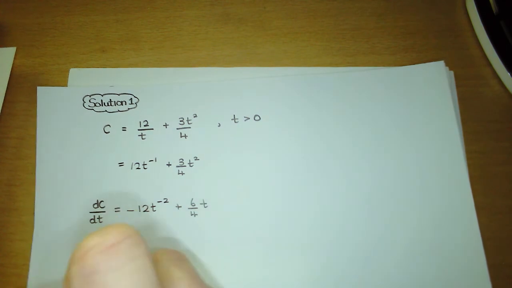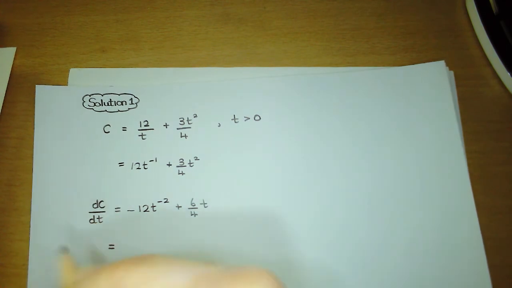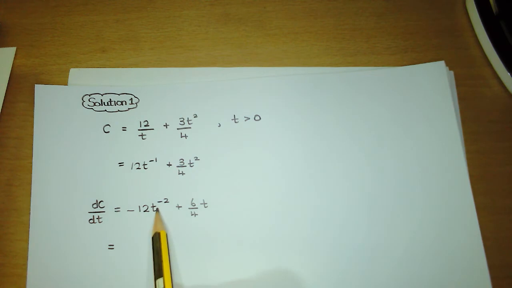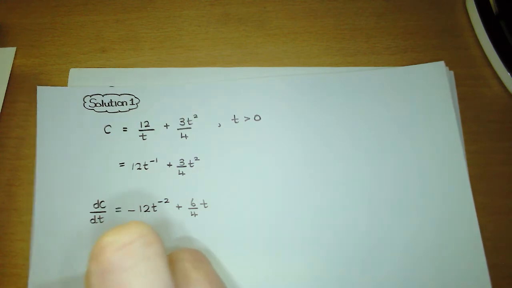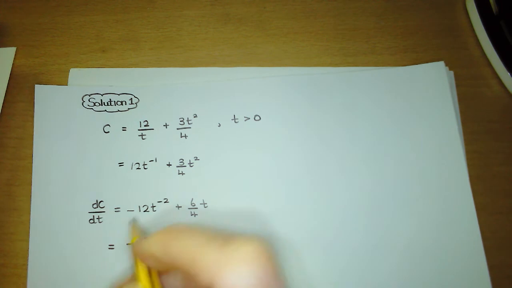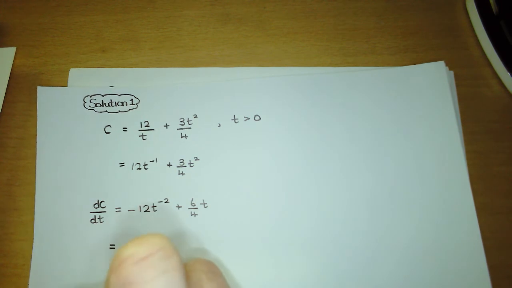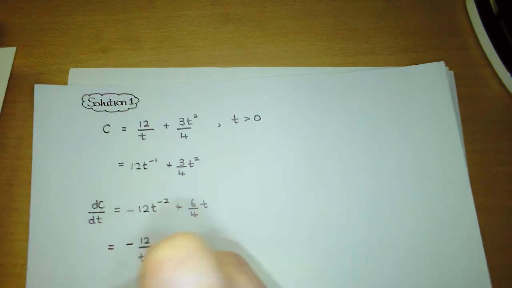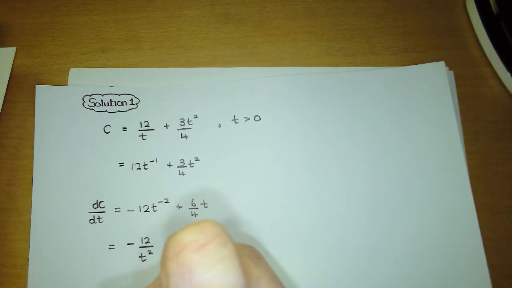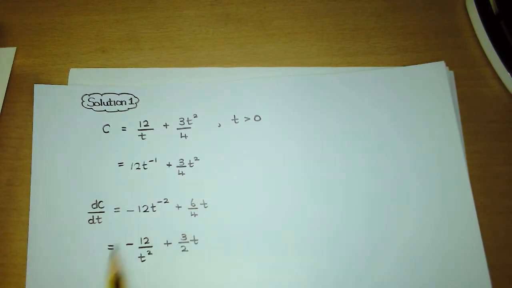Tidy it up. So what I'm going to do is bring t back to the bottom line here and cancel this fraction. So we're going to have minus 12 over t to the positive power of 2, and then plus 3/2t. So we've worked out the first derivative.